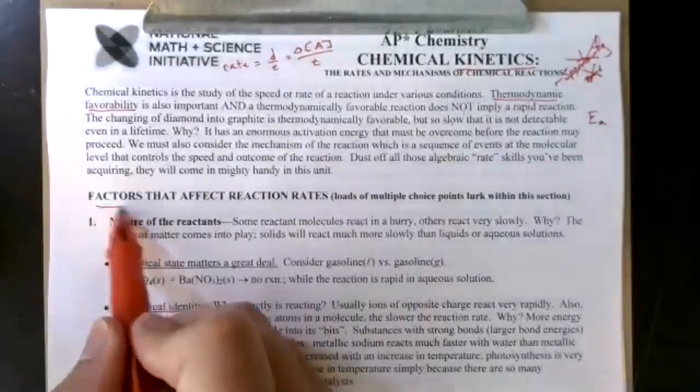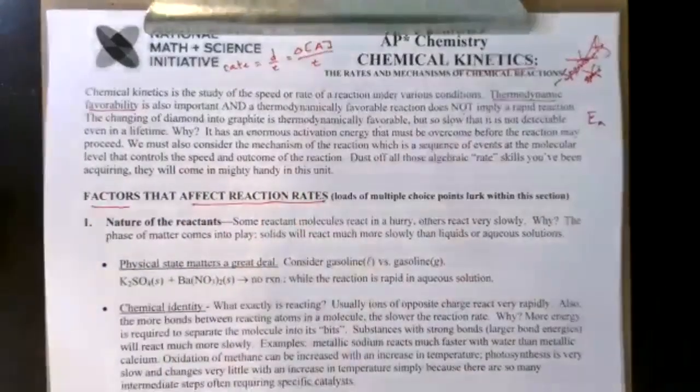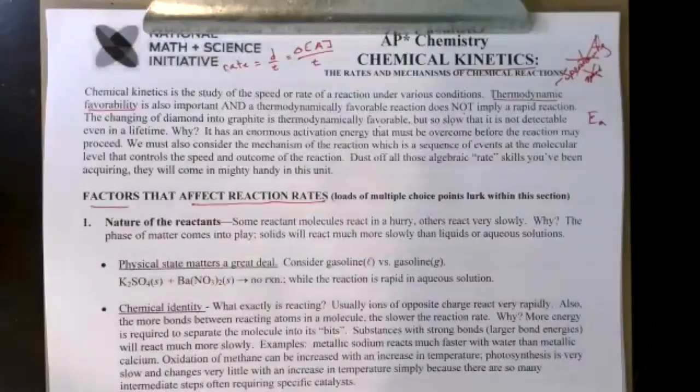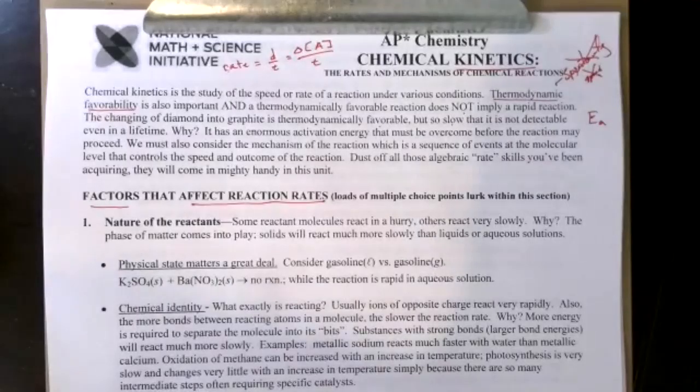So what factors affect reaction rates? Some of these you already know. We've talked about some of them, such as down here. I'll get to it in a moment. Number 3, temperature, we talked about last time. But let's start off with the nature of the reactants. Some reactants react in a hurry. Some do it slowly. Well, what's the difference?